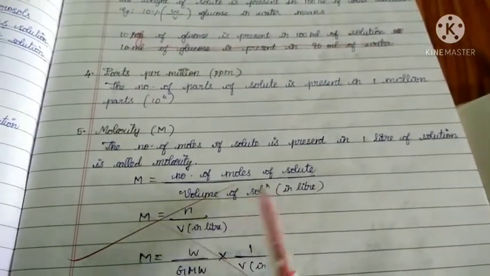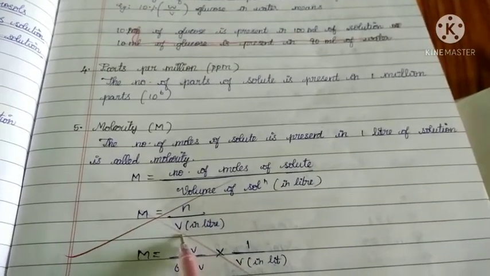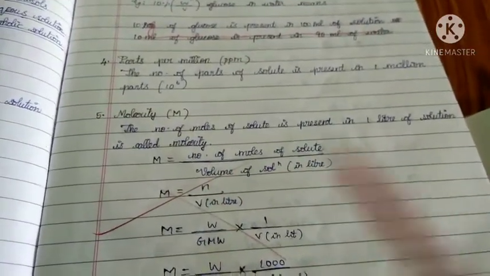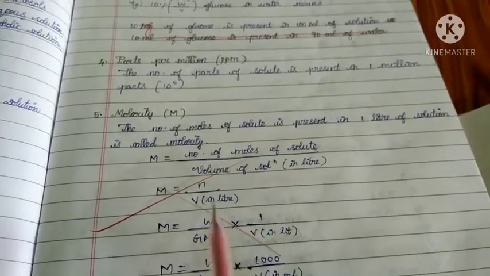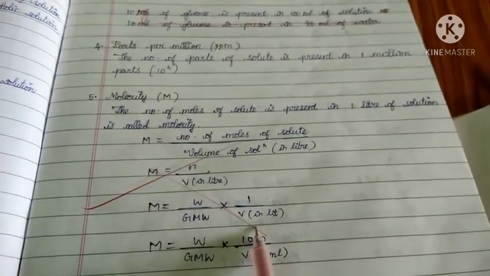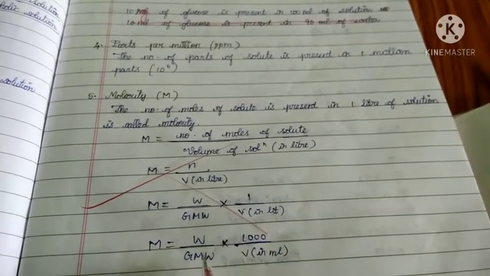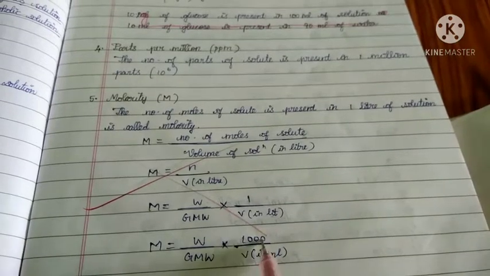The number of moles of solute can be represented by small n. Volume of solution can be represented by V. Number of moles formula, what? Weight by gram molecular weight, into 1 by V in liters. This is the formula in liters. It can be converted into milliliters. Then we get this formula: molarity equals weight by gram molecular weight into 1000 by V in ml.